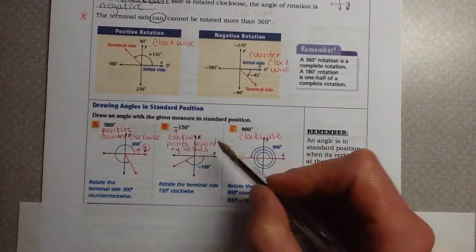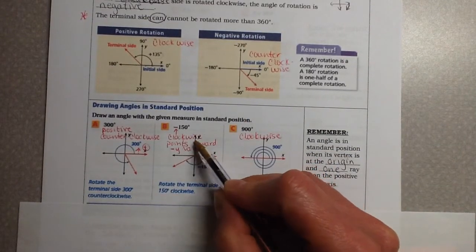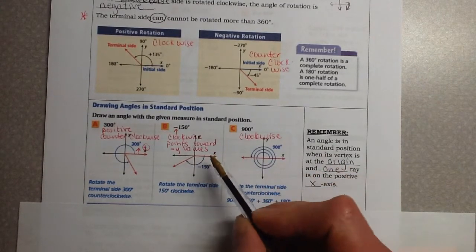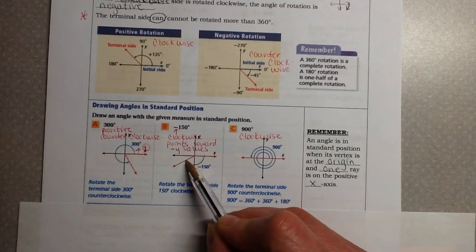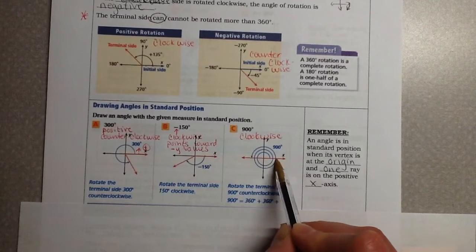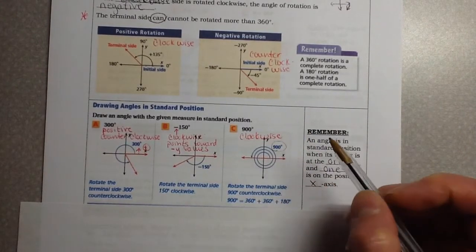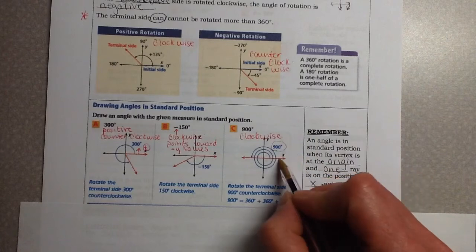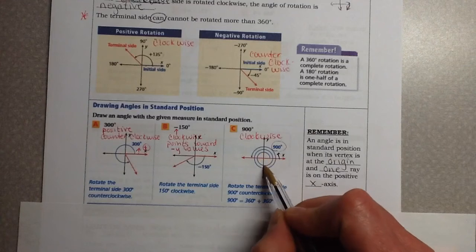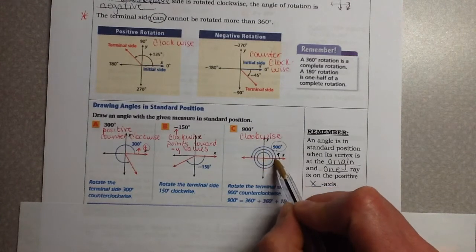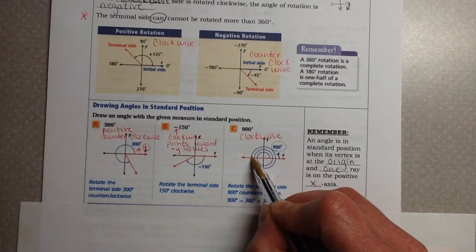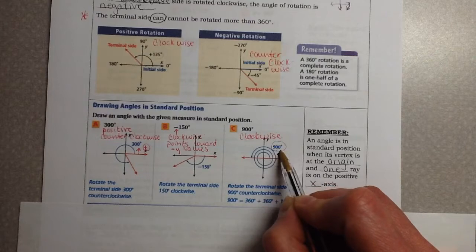This is negative 150, so that means we have to start going down. We don't want to go this way, we want to go this way. So this would be 90 degrees, and then we would go another 60 degrees and draw the terminal side. Initial side is on the x-axis, here, here, and here. Now this one says 900, so we're going to go up this way, and we keep circling around. We go around once for 360, another time for 720, another time till we get to 180 here, and that will give us 900 degrees.